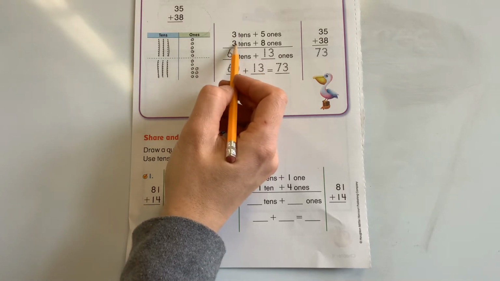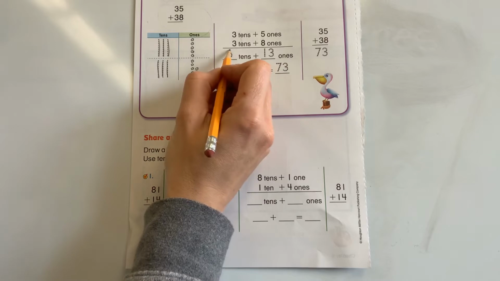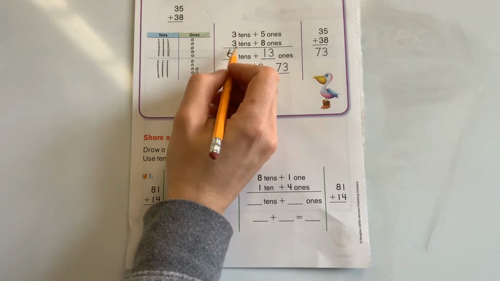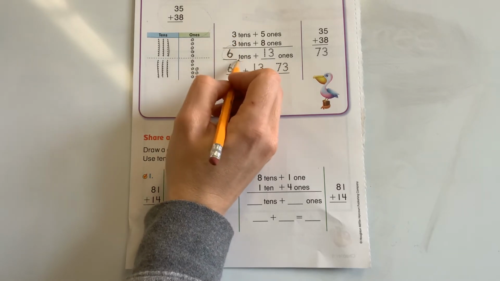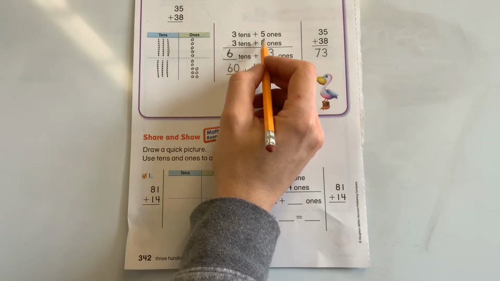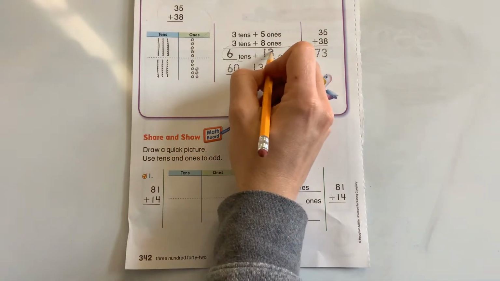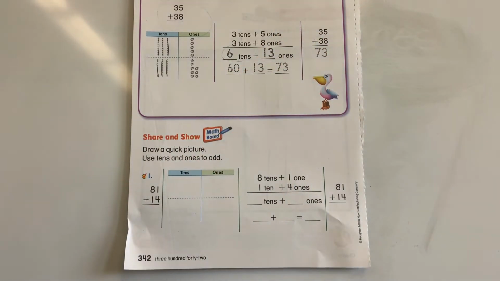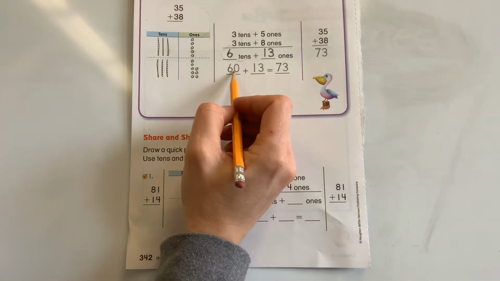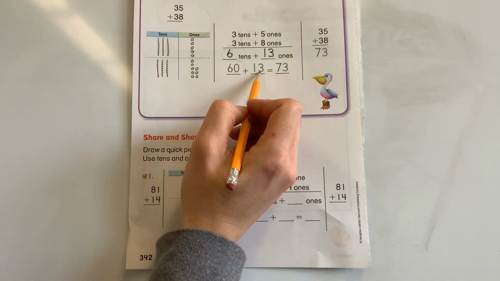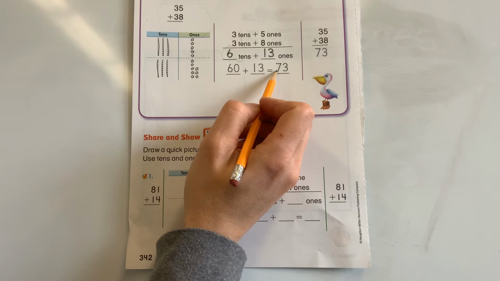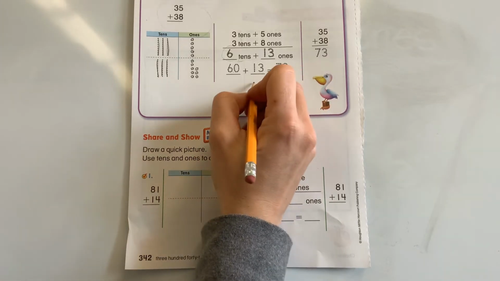What is 3 plus 3? You're right, it is 6. So we have 3 tens plus 3 tens equals 6 tens. Now let's add the ones. What's 8 plus 5? 13. And I have 13 ones. So what is 60 plus 13? It would look like this.